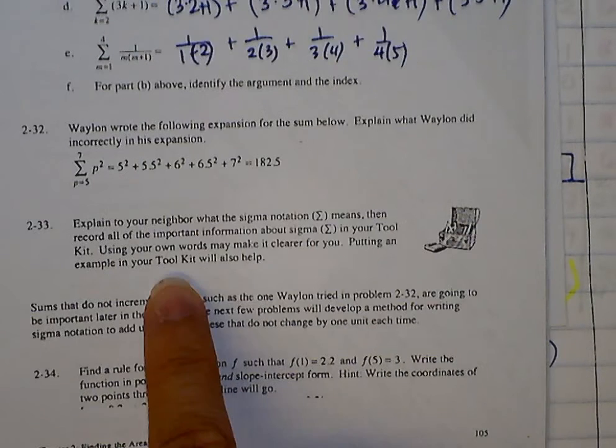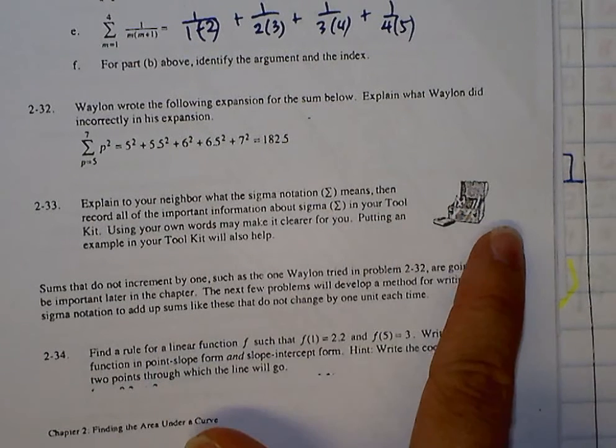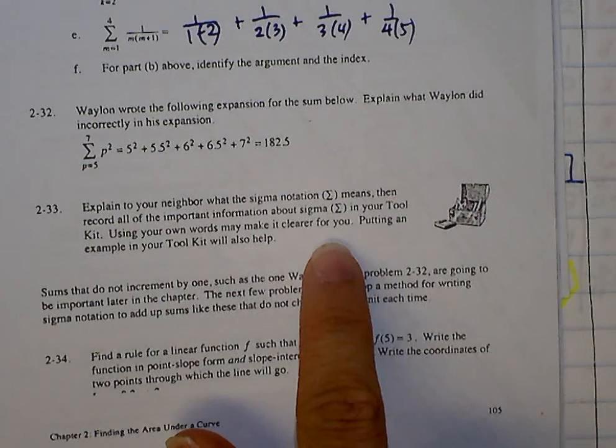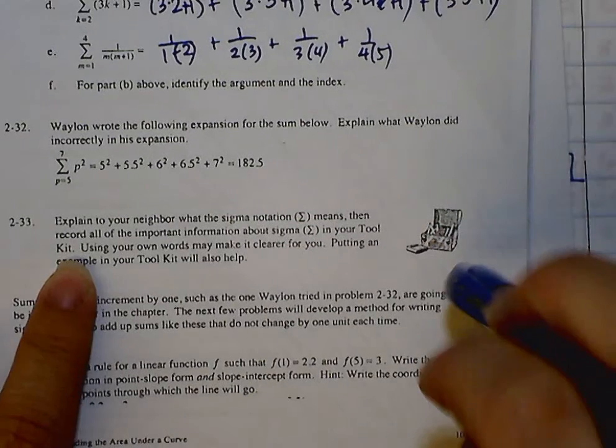Abraham, I want you to pay attention and put the marker down. Here it says explain to your neighbor what the sigma notation means. We're going to skip that, but you do need to know what the sigma notation means. At the end, we're going to add this to our learning log, so we'll do that later.